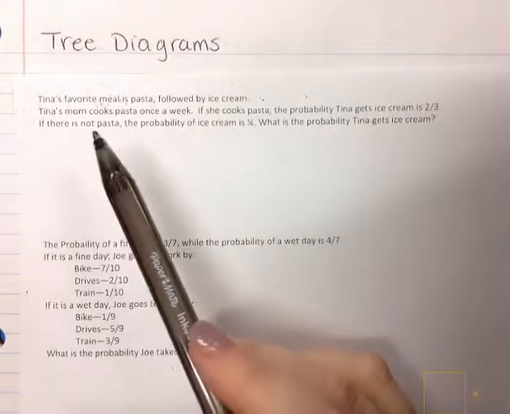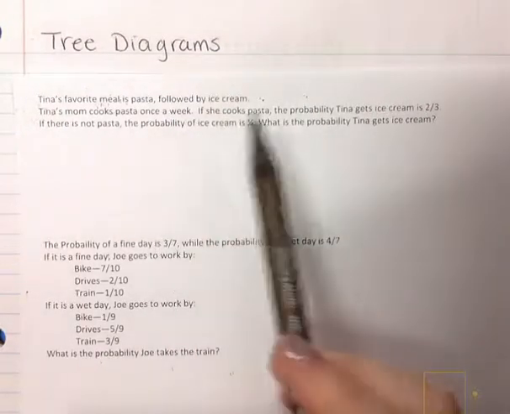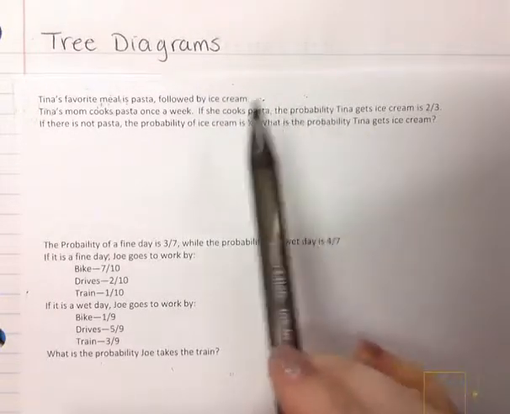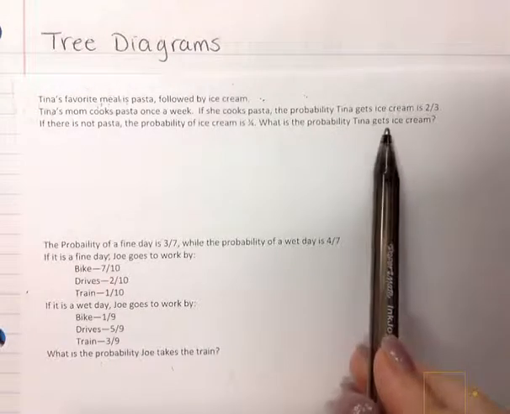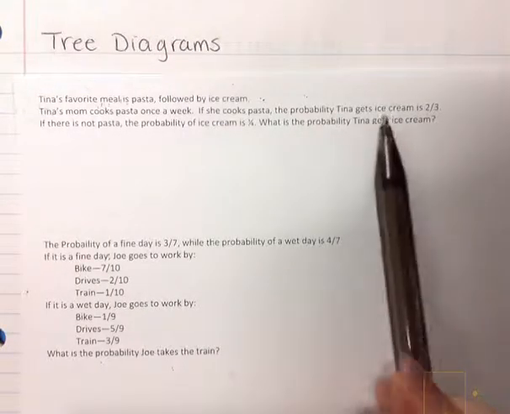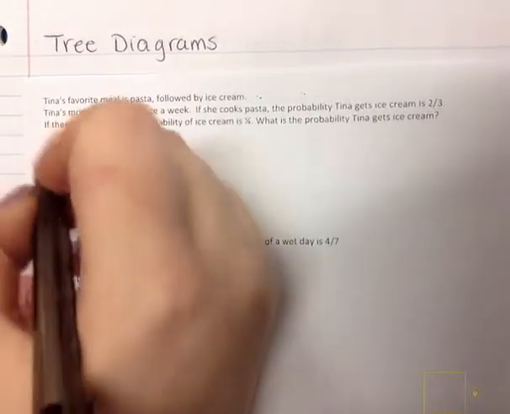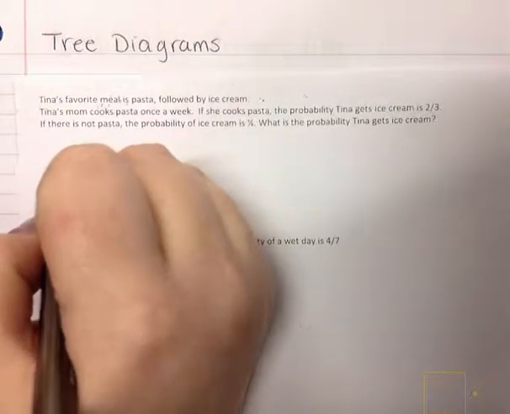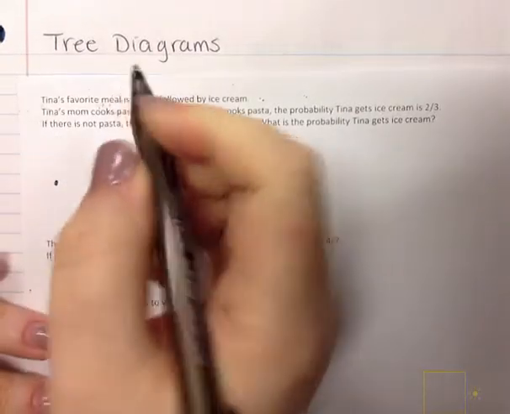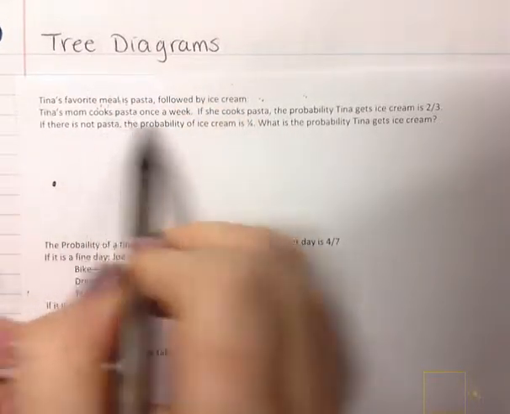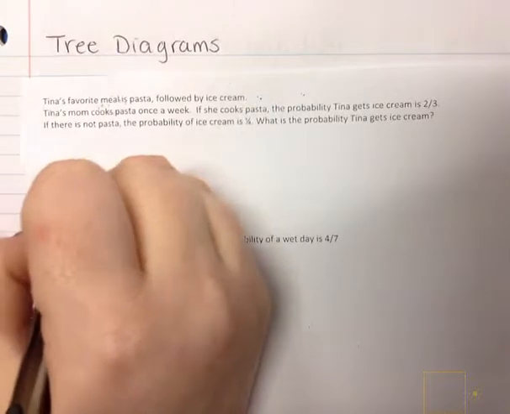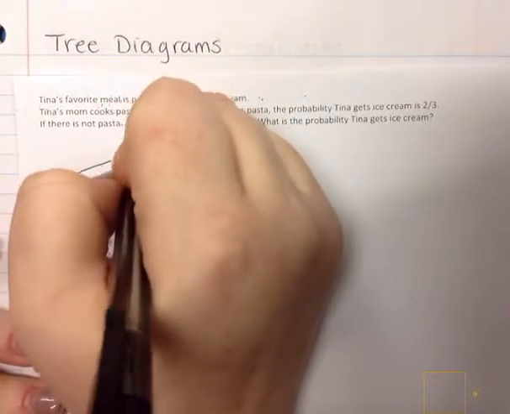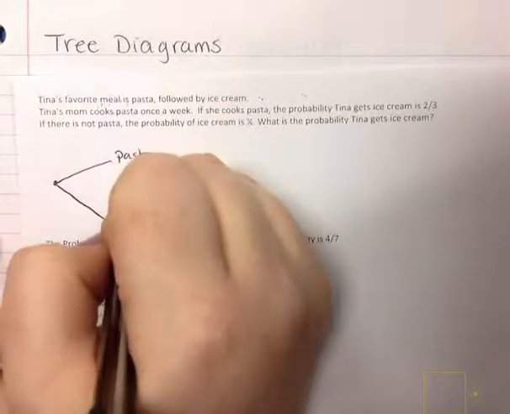So we have two events actually happening. She's either going to have pasta or she's not going to have pasta. And then the second set will be she's going to get ice cream or she's not going to get ice cream. So it's those two possibilities happening. We're going to start off with our little starting point. The first thing is she's either going to have pasta or she's not. So the first branches are pasta or no pasta.